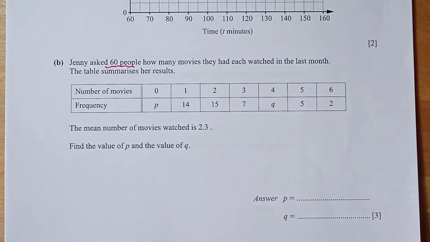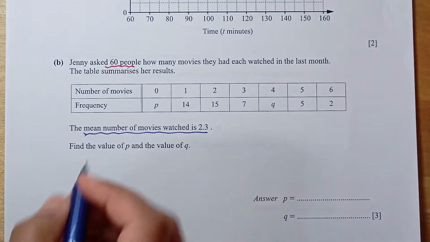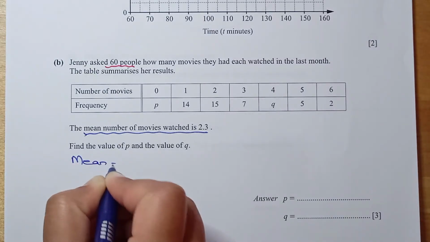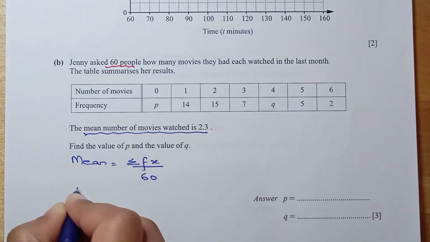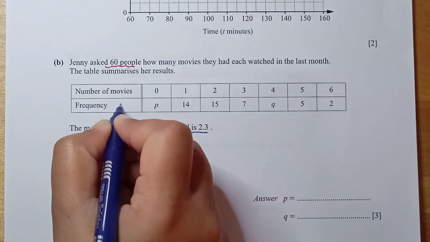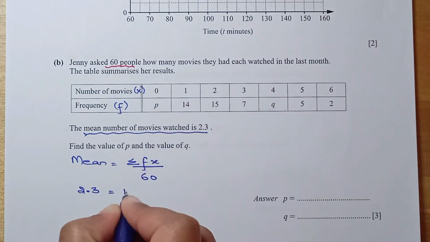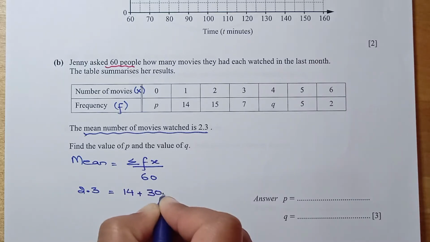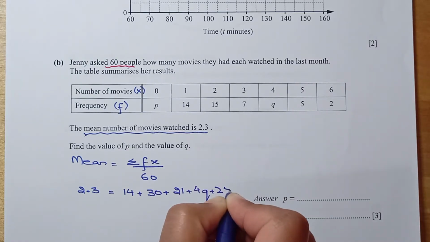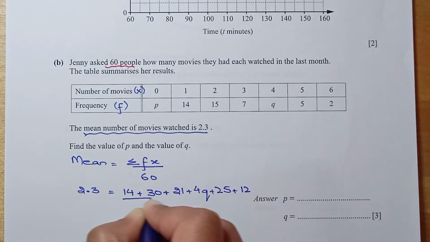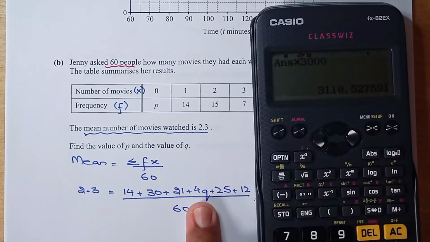Okay, so for P and Q, we have to use the information of the mean that is given to us. So mean is basically equal to the sum of fx divided by the total number of people, that is 60. We know the mean is 2.3, and f is the frequency and the number of movies is x. 0 times p is 0, 1 times 14 is 14, plus 2 times 15 is 30, plus 3 times 7 is 21, plus 4q, plus 5 times 5, 25, plus 2 times 6 is 12, and it is going to be divided by 60.